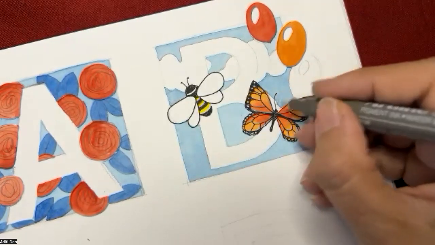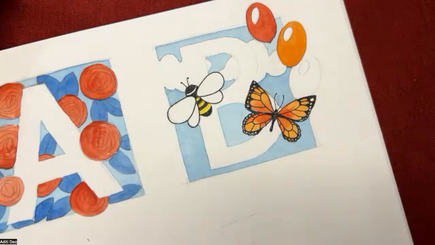Draw the antennae of the butterfly as well.